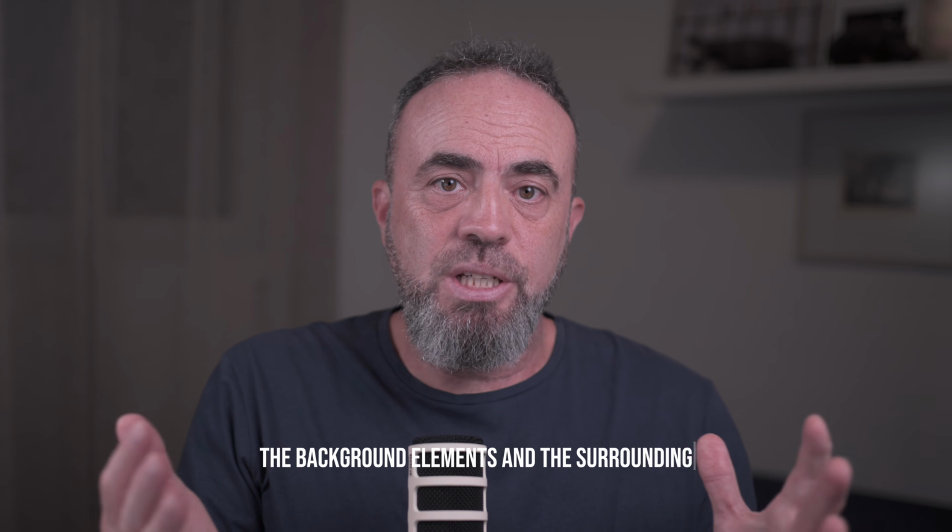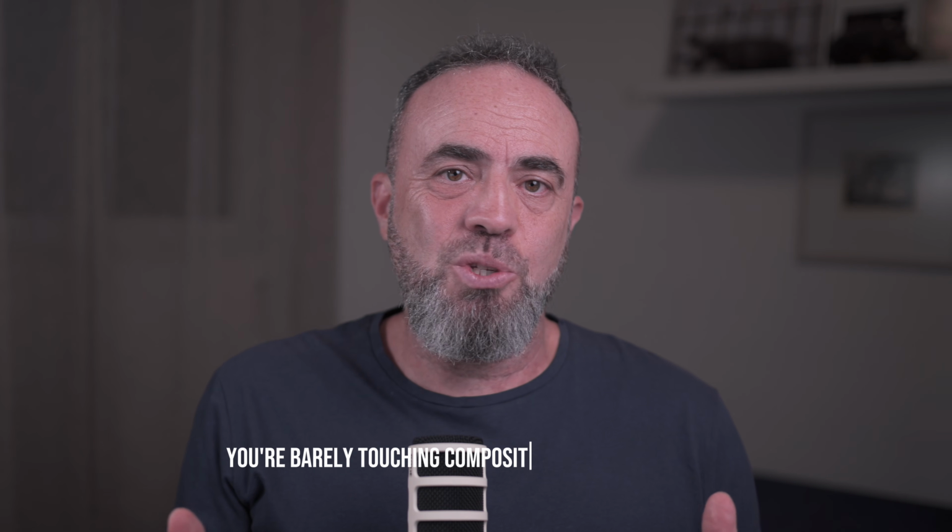But don't stay there. Because technically and compositionally, background blur helps in highlighting and separating your subject by weakening the background elements and the surrounding in general. That gives you the feeling that you are creating nice, clean images with beautiful composition, but the truth is the opposite. You're barely touching composition working that way.